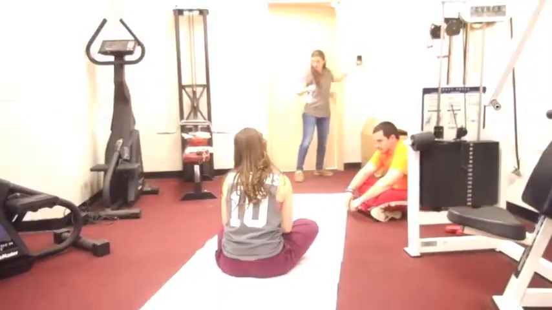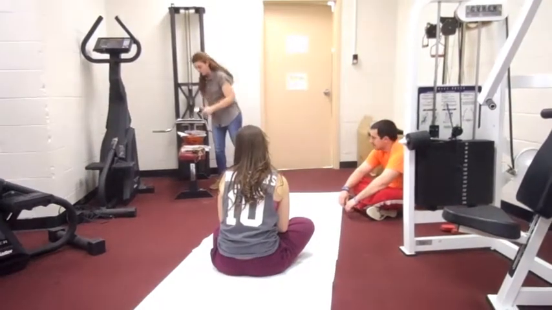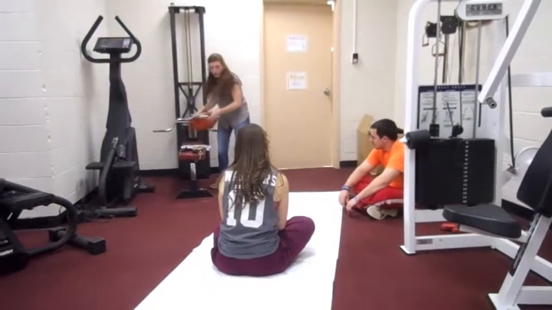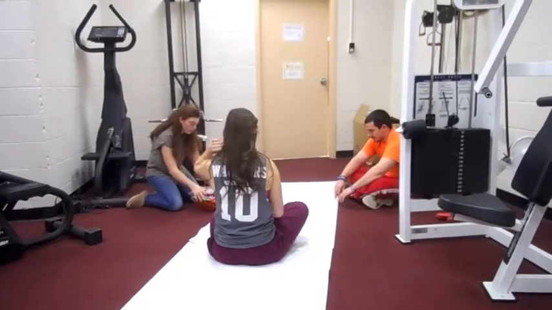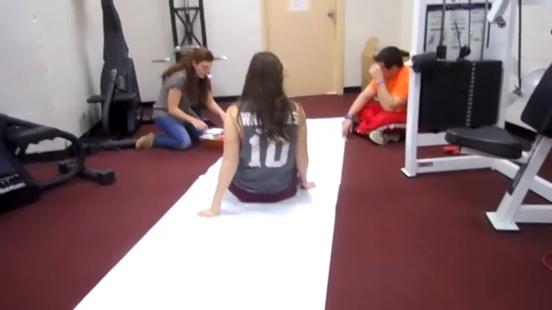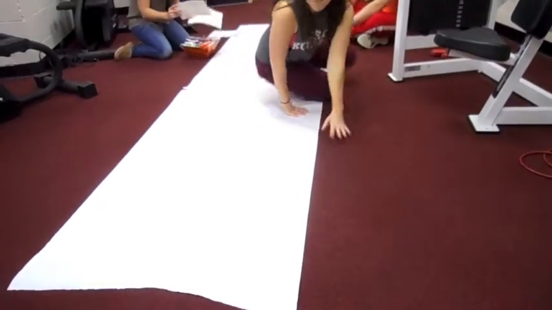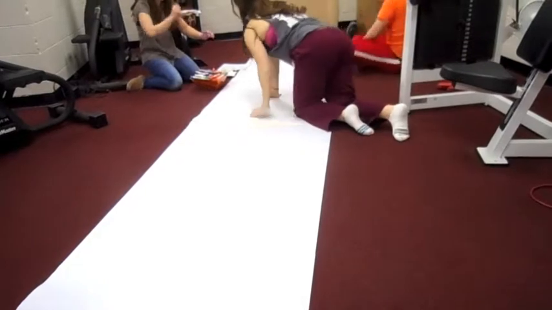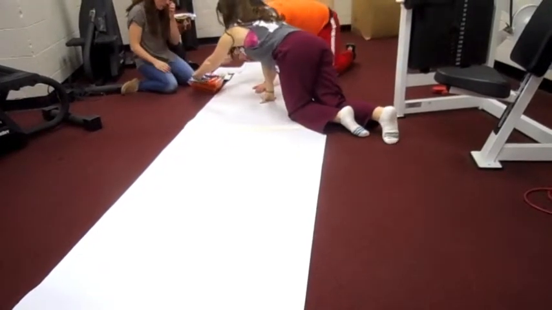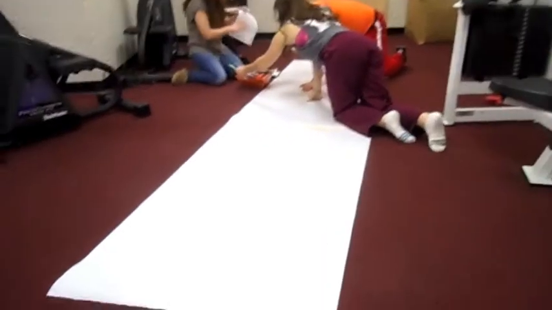Now that we traced the shadows, we're going to take these markers and find out how long your shadow is, or the length of your shadow. So you can each take some markers and lay out the markers to find the length of each shadow. And then when you find the length, I would like you to write down how many markers it took to get the length.